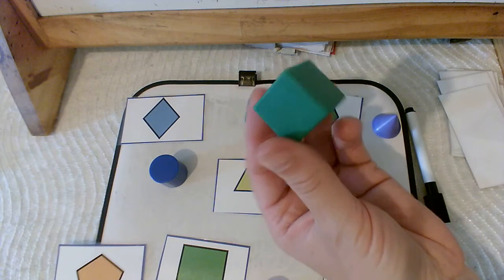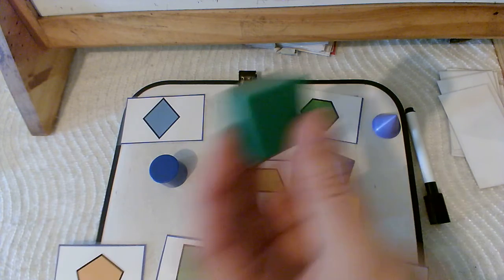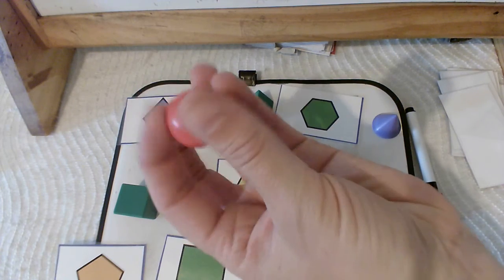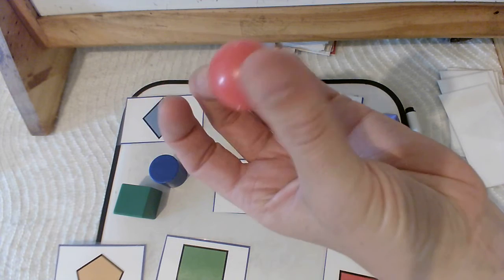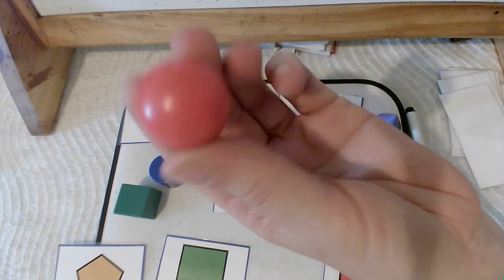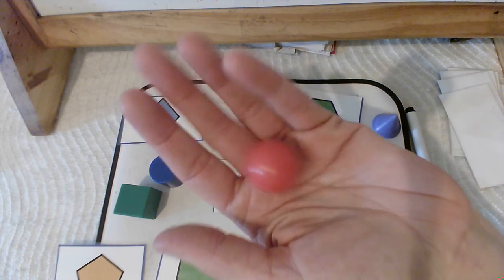Here's the cube that we talked about. All the faces are the same size and they're all squares. You know the name of this one? This one's in the shape of a ball, like the shape of the earth. We call this shape a sphere. A 3D shape called a sphere.